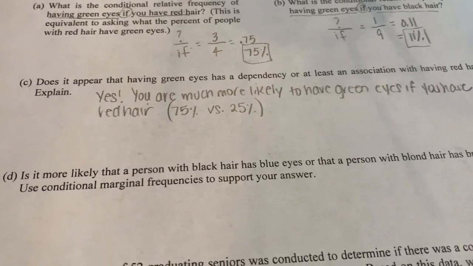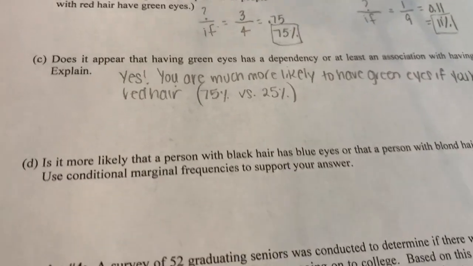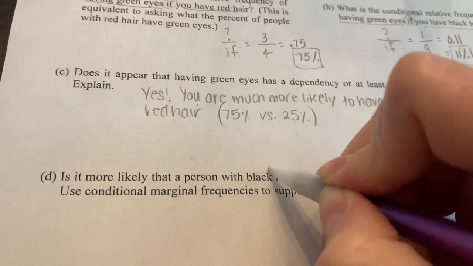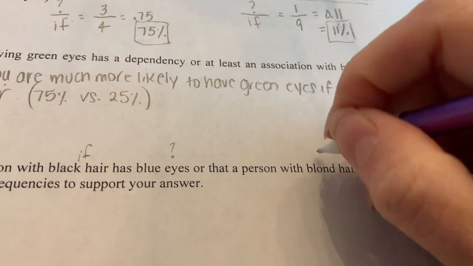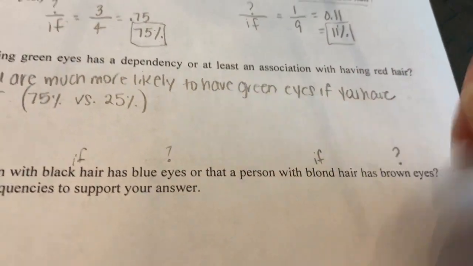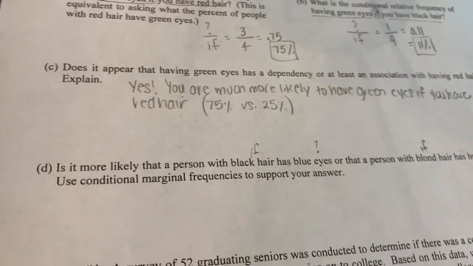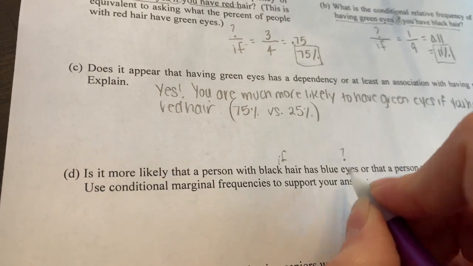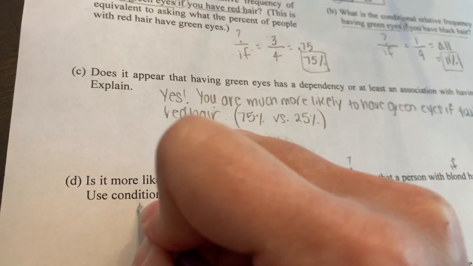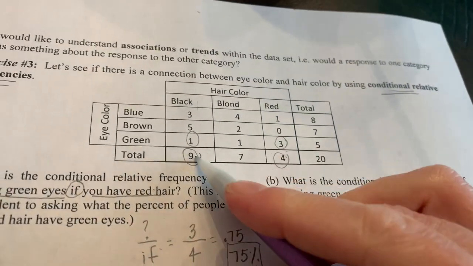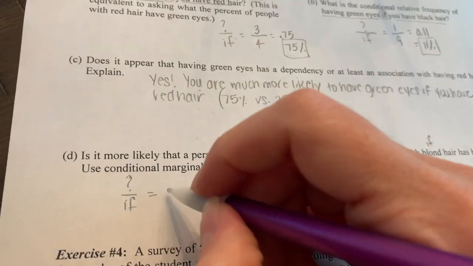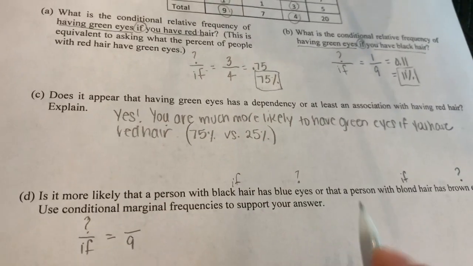Okay, so we want to know if you have black hair, will you have blue eyes? Or if you have blonde hair, will you have brown eyes? So blue over black basically is what we're going to say. So go to black hair. There are 9 people with black hair. Will you have blue eyes?